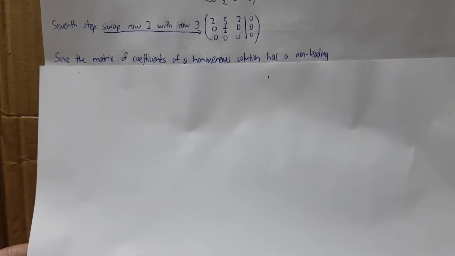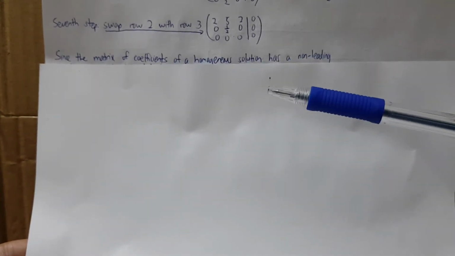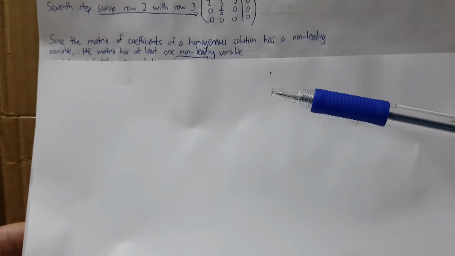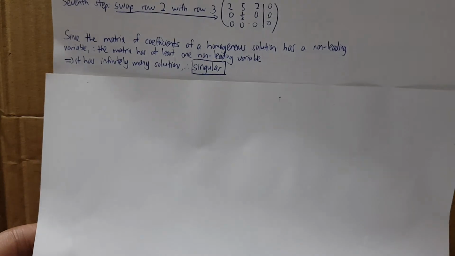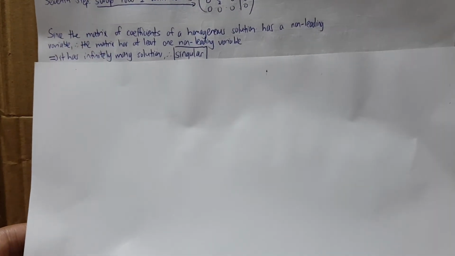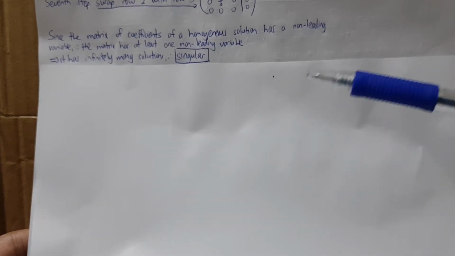So now we can see that the third row has no leading variable. And since the system has at least a non-leading variable, therefore the system has infinitely many solutions, and this makes the matrix of coefficients singular.